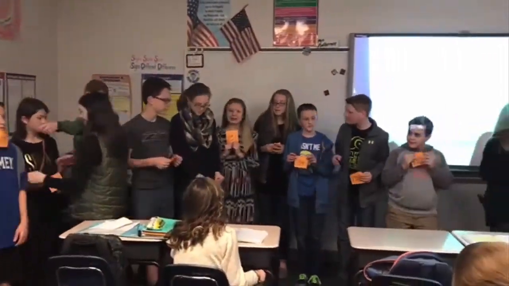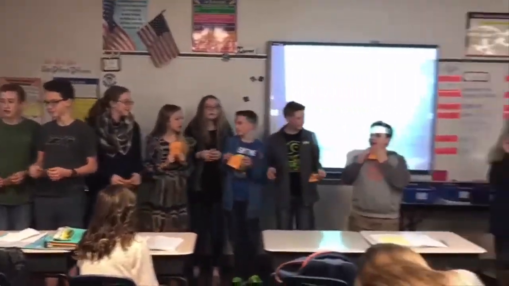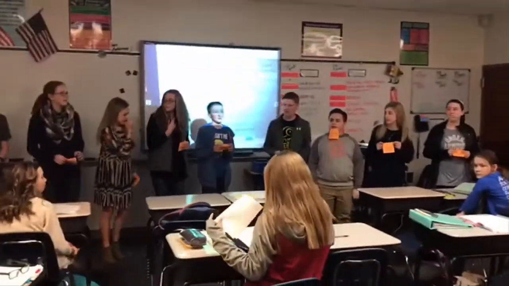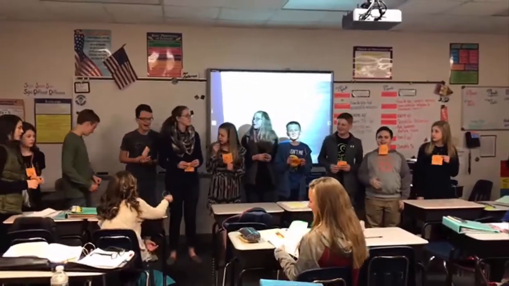As students entered the classroom, they were given a card with a number on it. They were asked to arrange themselves in order from least to greatest, and then to find the median of their data set.